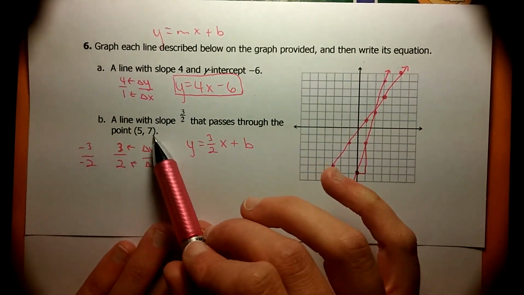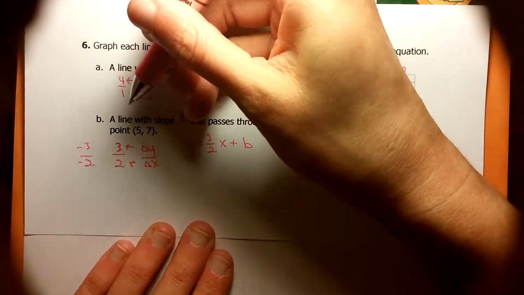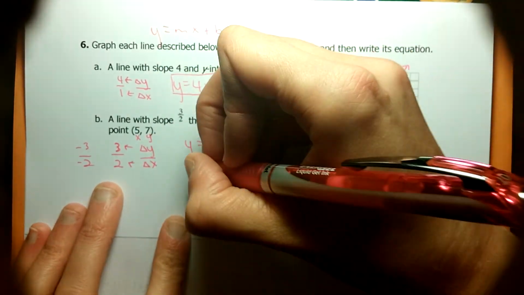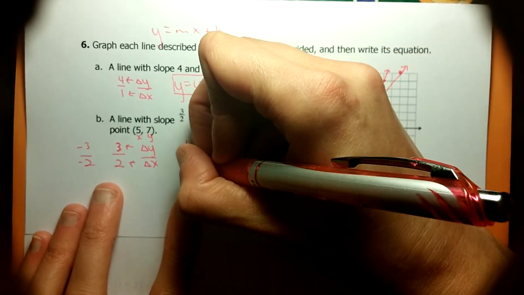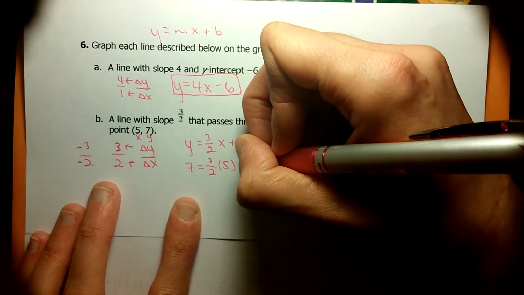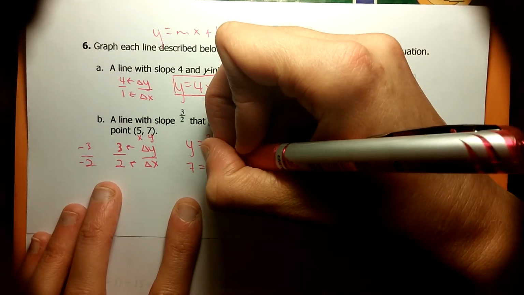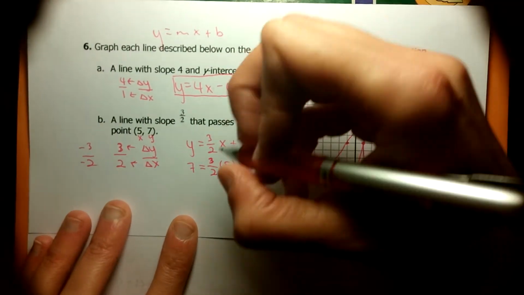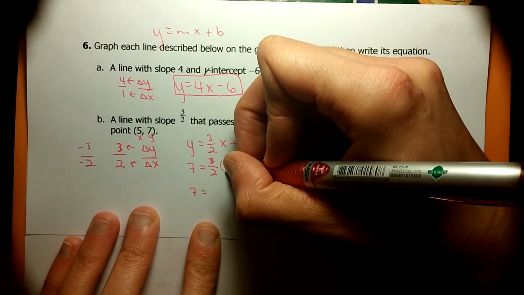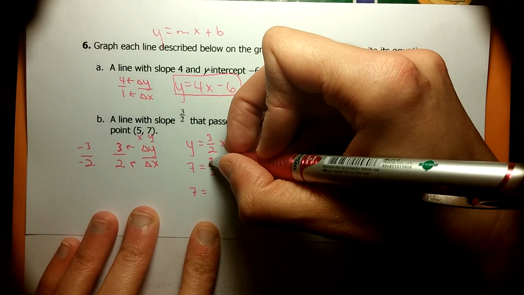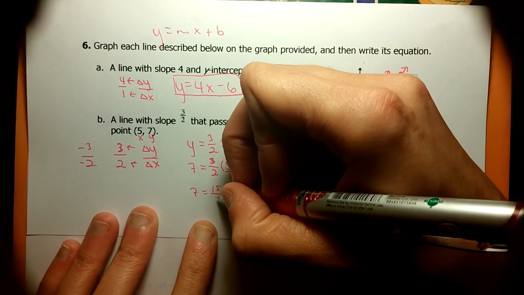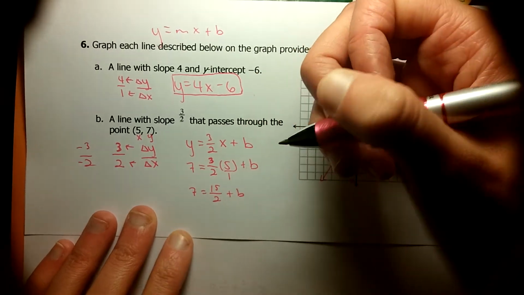But we can actually use the point that the line goes through to solve for b. I'm going to plug in this point: the 5 is the x-coordinate and the 7 is the y-coordinate. So in place of y, I plug in 7, and in place of x, I plug in 5. Then I can solve this equation to find the exact value of b, the y-intercept. I'm going to multiply 3 over 2 by 5. It might help to realize that 5 is 5 over 1, and when you multiply fractions, you multiply straight across. So 3 times 5 is 15, and 2 times 1 is 2. I get 15 over 2.